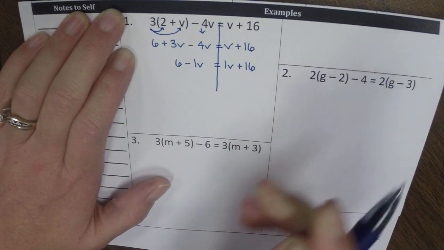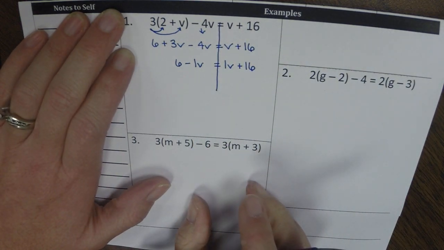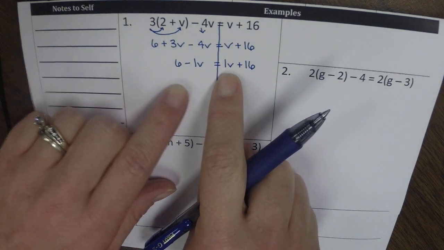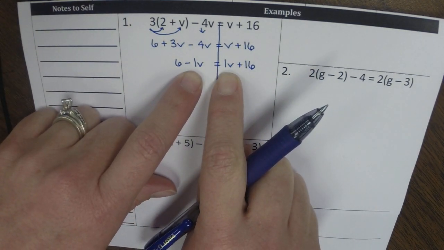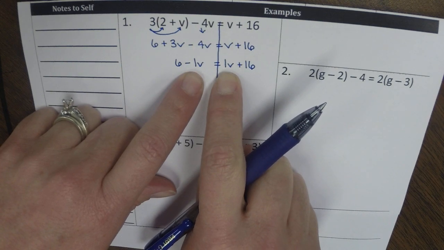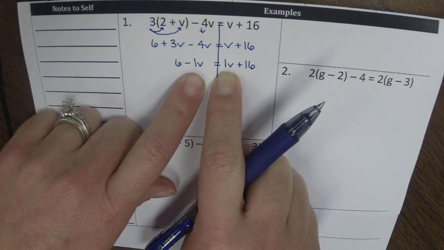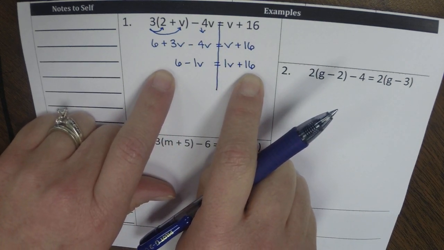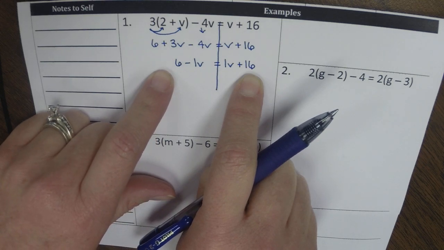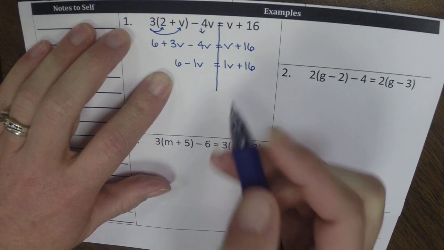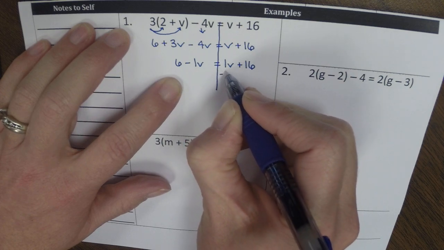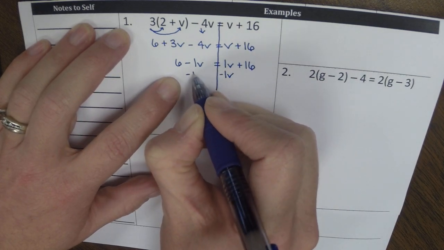Now I put the 1 just to show you. So if we were looking, are the v's the same? No. I have a negative 1 and a positive 1. Are the constants the same? 16 and 6. No. So this is just going to be a normal problem. So I'm going to move my variable to the left. So minus 1v minus 1v.